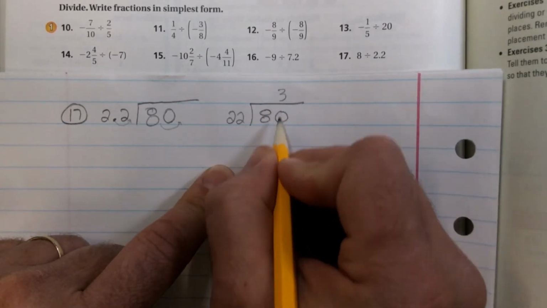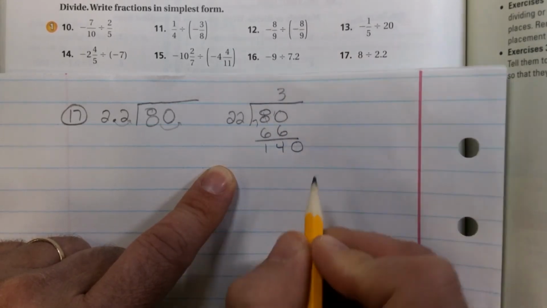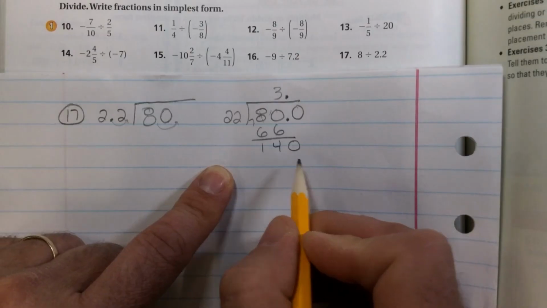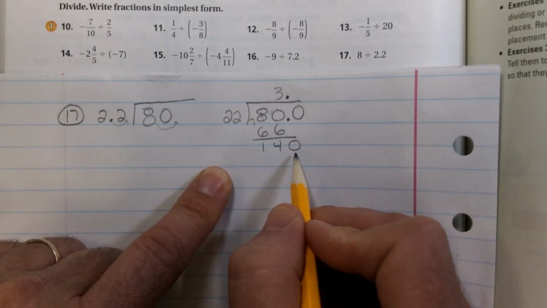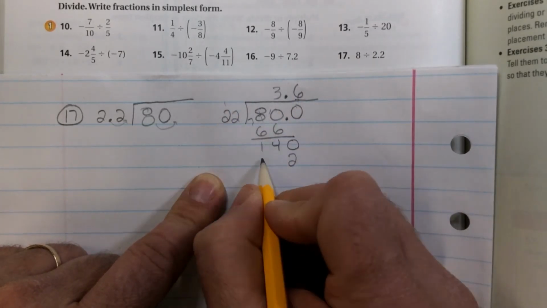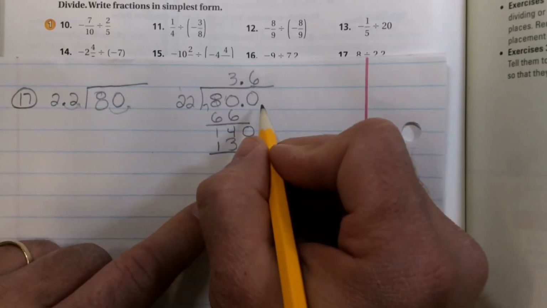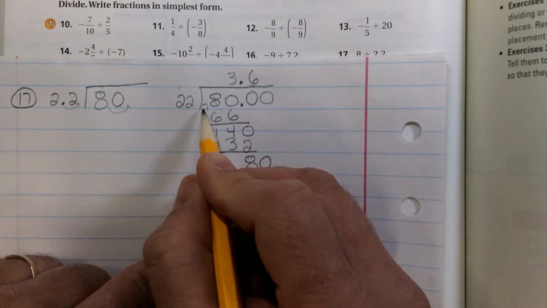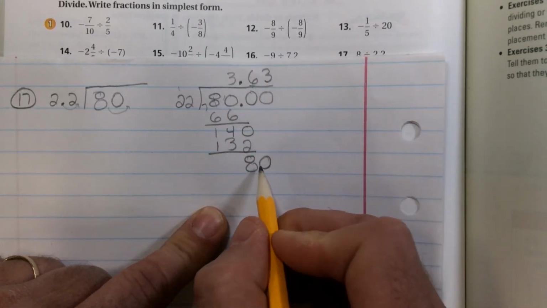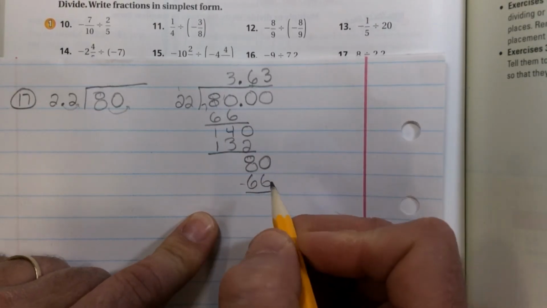22 goes into 80 3 times, which is 66. Subtract. Bring down a 0, but don't forget to put that decimal up in your quotient. 22 goes into 140 6 times. 12, 13, so 132. Subtract to get 8. Bring down a 0. 22 into 80 is going to go 3 times. Wait a minute, I already did 80 up here. This is just going to keep repeating because I get 66 again, and so on and so forth.